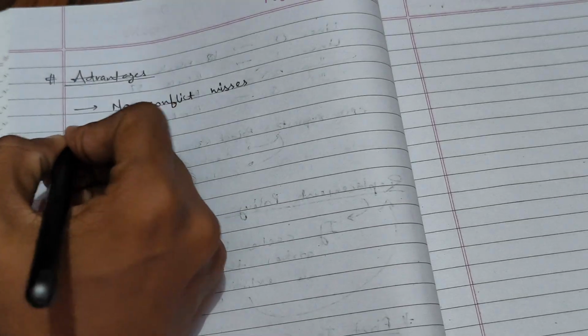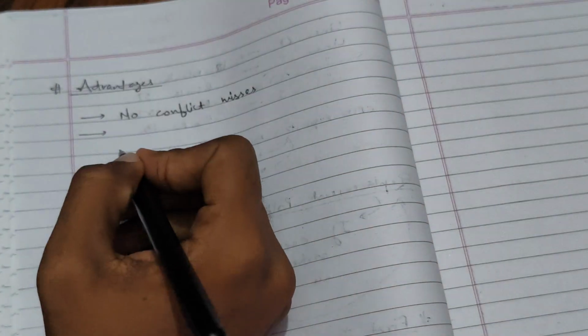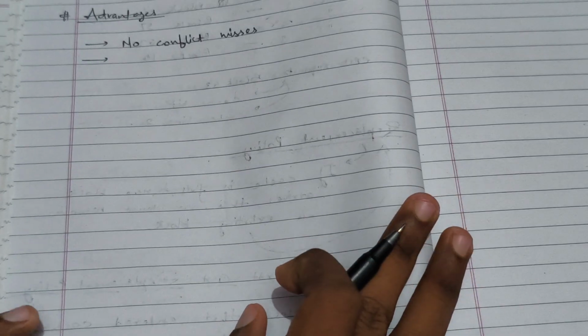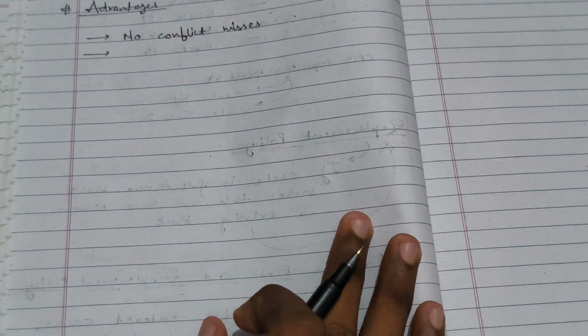Another drawback which we were facing in direct mapping was that there was no proper utilization of the cache memory. I gave an example as well, but here, if the maximum capacity is required, all the lines can be utilized.